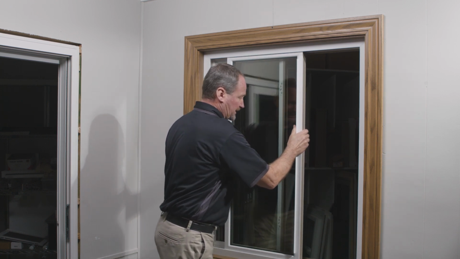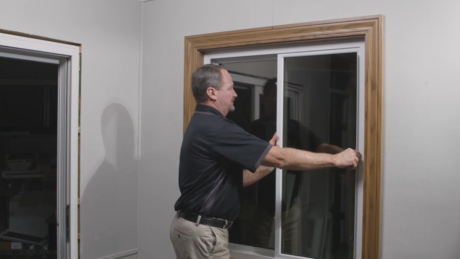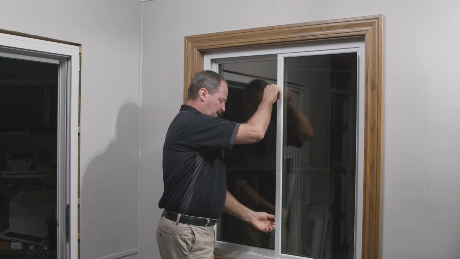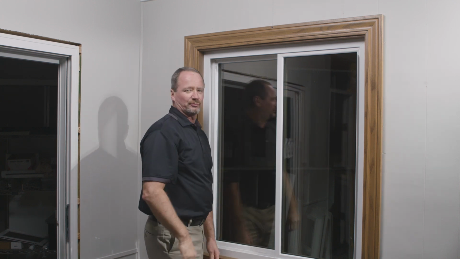Lift it up, drop it down into place, slide it over, and then just check it to make sure everything functions well.